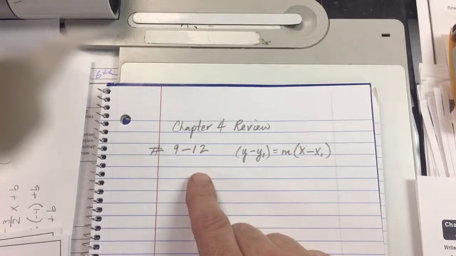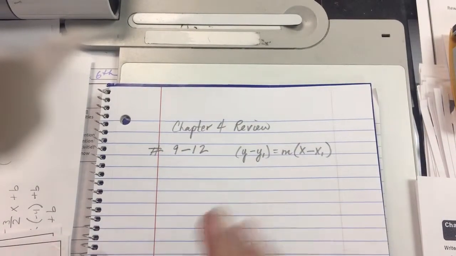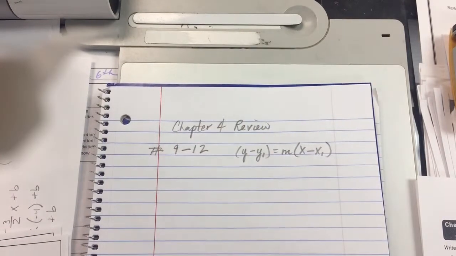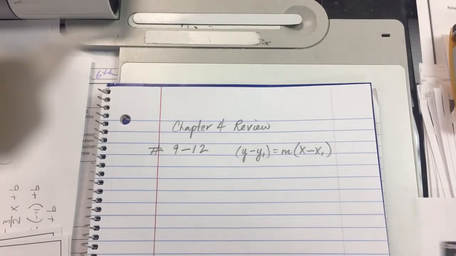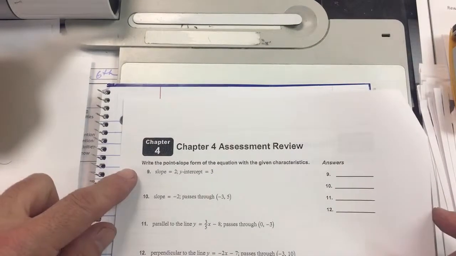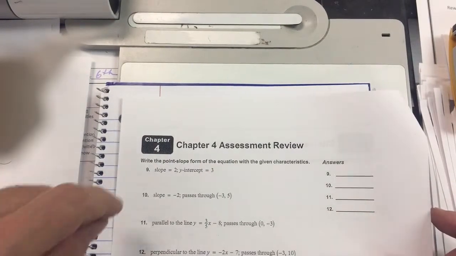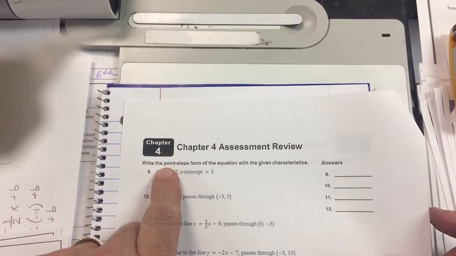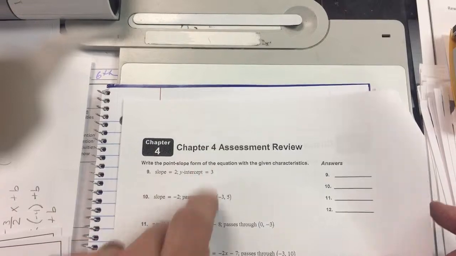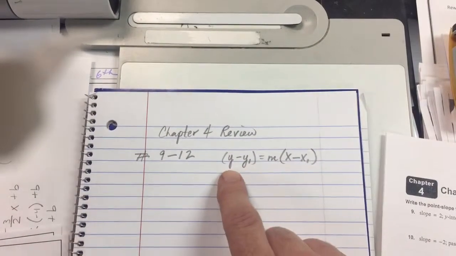Okay, continuing with this review. Again, we went over these today in class. This is numbers 9 through 12. I'm going to keep them right on the paper here, but these were the problems similar to 4 through 8. The only difference being that we're going to write these equations in point-slope form, which I have written right here.